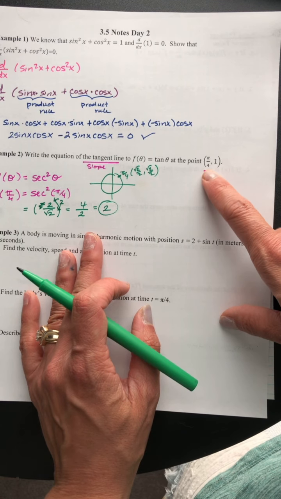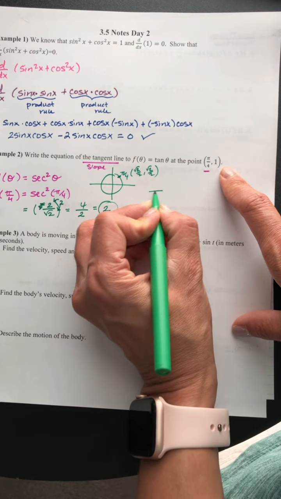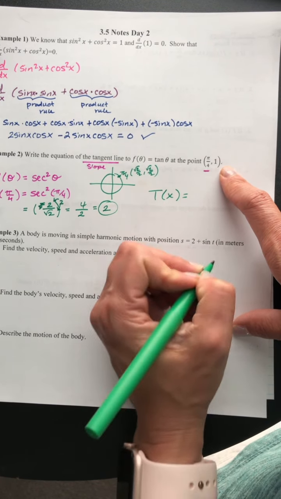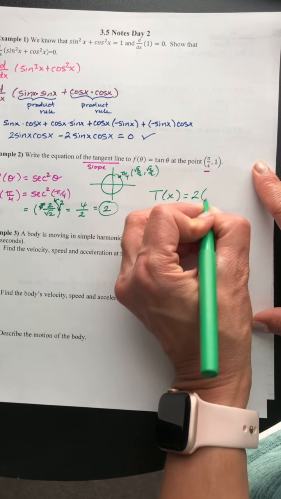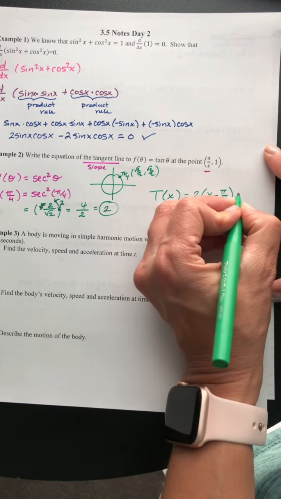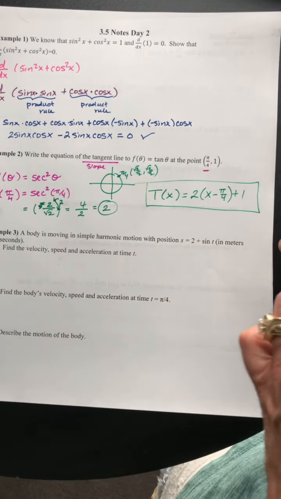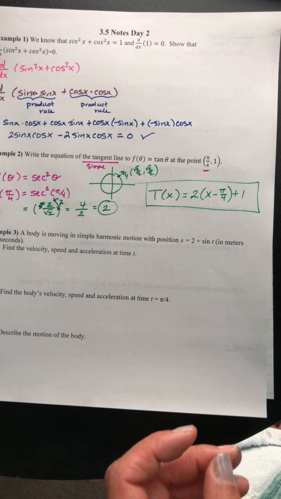And this time they were nice. They gave us the x and the y value, so we don't have to go search for the y value. So we can just go straight to the answer. T of x equals 2 times x minus the x value, pi over 4, and the y value is positive 1. That's it.